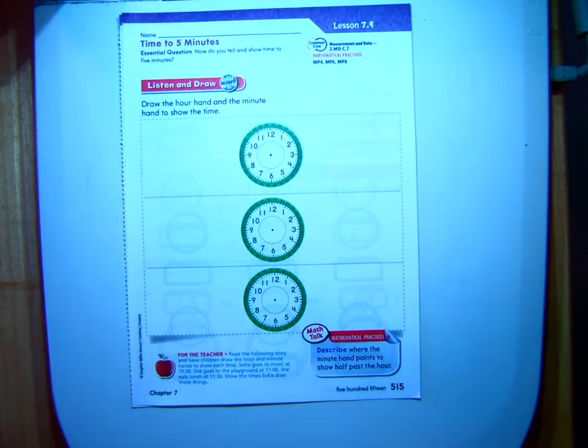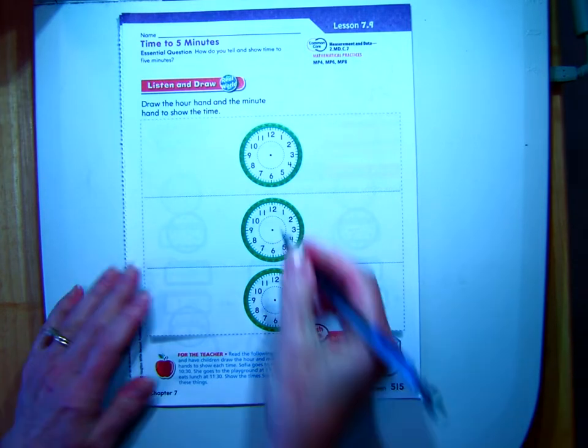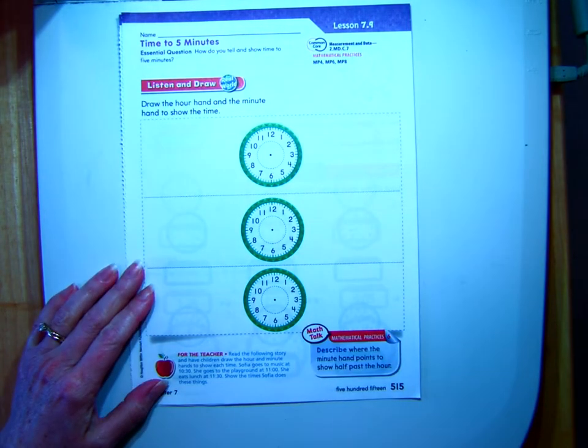Teach us some more things about the clock. So, yesterday you learned that the long hand is the minute hand and the short hand is the hour hand. So with these three clocks, we're going to draw some of those on.